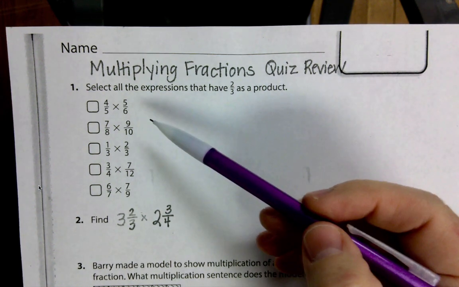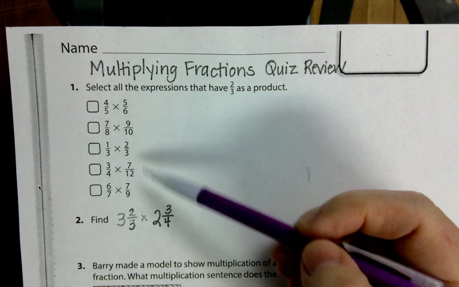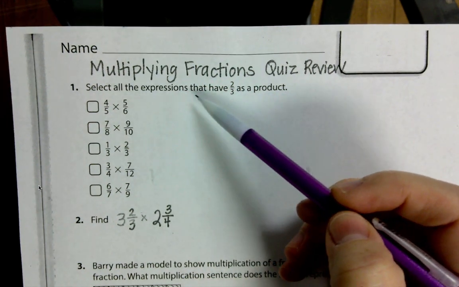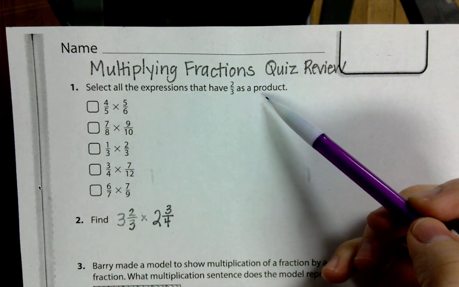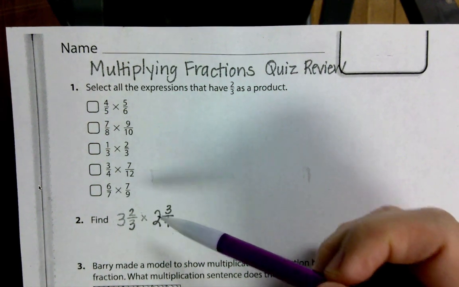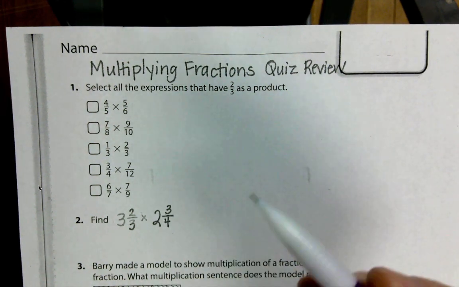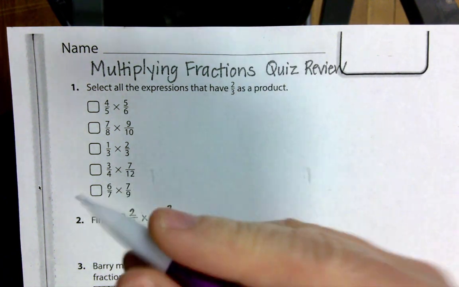So what we have to do for number 1 is we have to solve it, because you select all the expressions that have 2/3 as a product. Remember, product is an answer to a multiplication problem. So you're going to have to solve everything. Now, I'm going to talk about some things here. I'm going to skip down to the last one real quick.